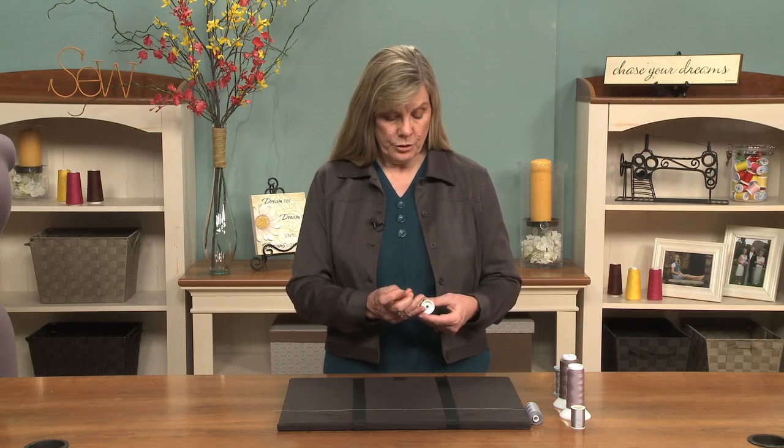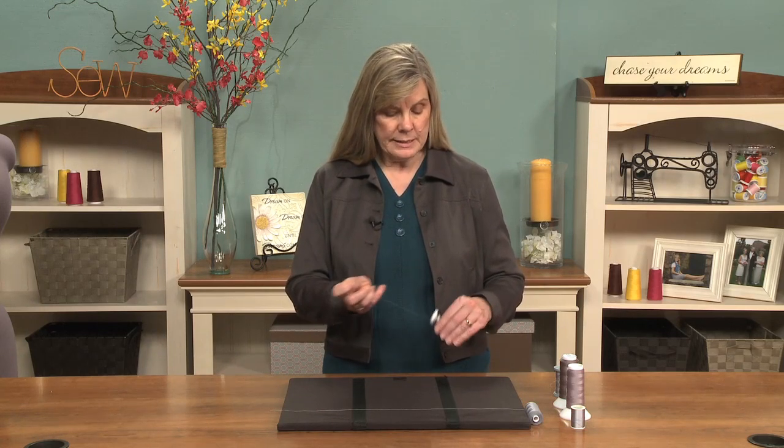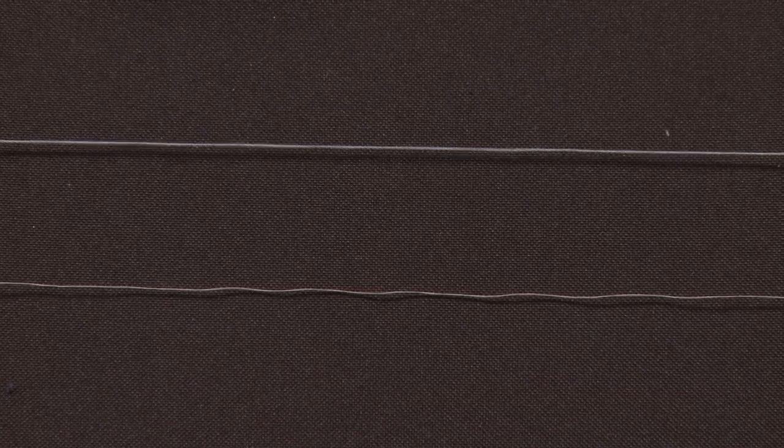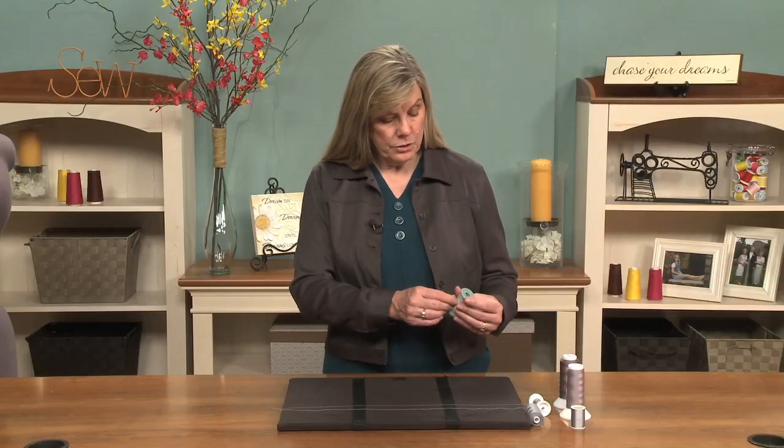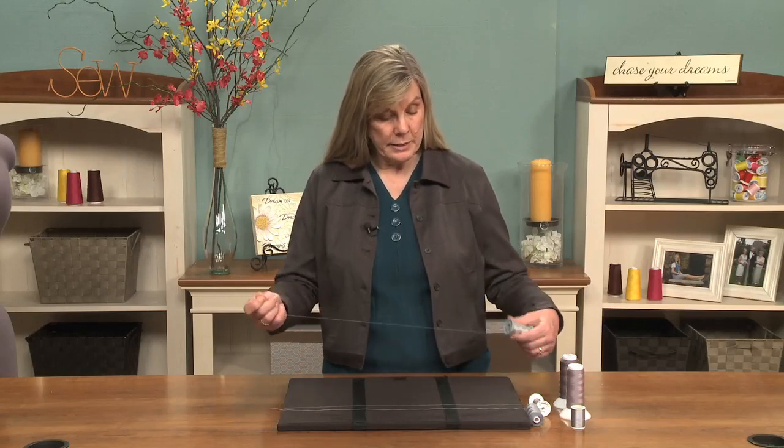The next thread is a number 50, and this is your standard cotton thread that most of us sew with and quilt with. As you can see, it's much thinner than the number 12. And now I want to show you a 60 weight cotton.